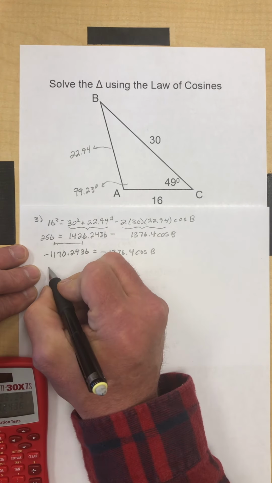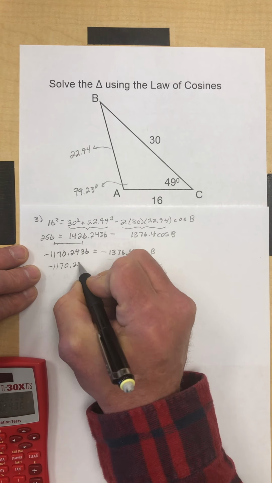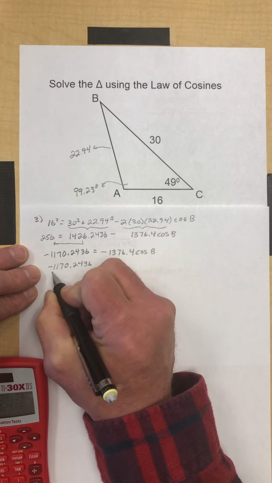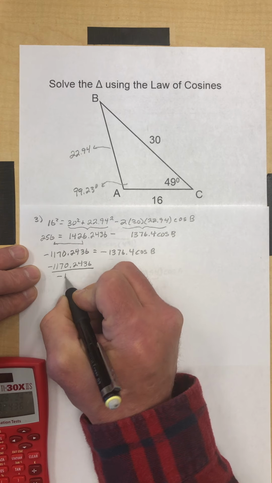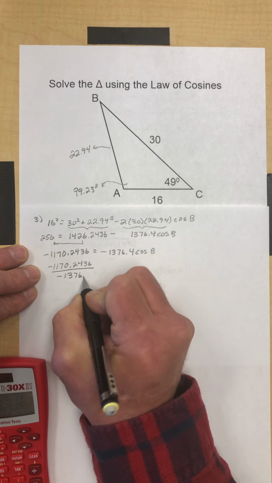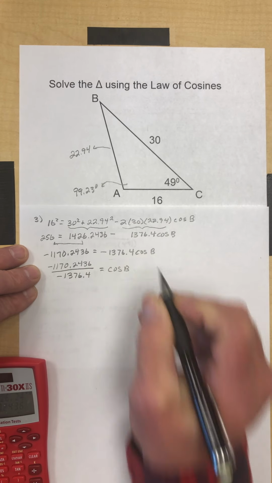So I get negative 1170.2436 divided by negative 1376.4. And that's going to be equal to the cosine of angle B.